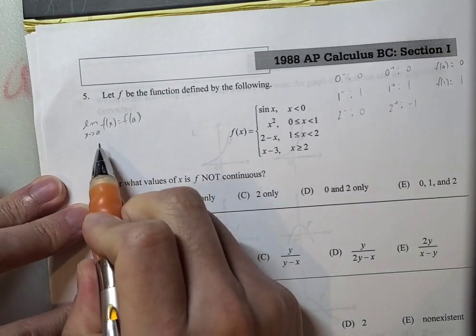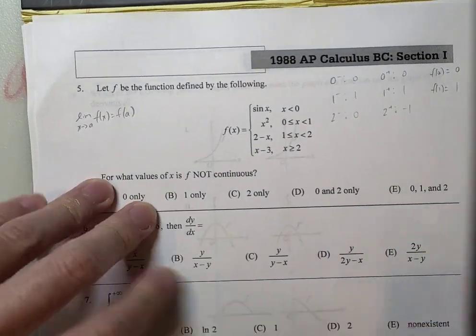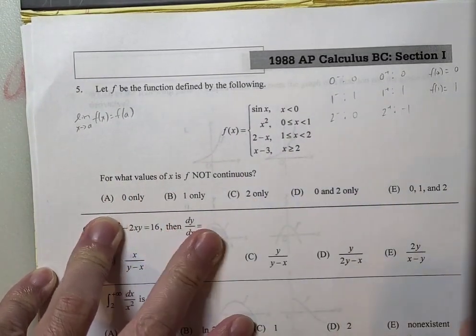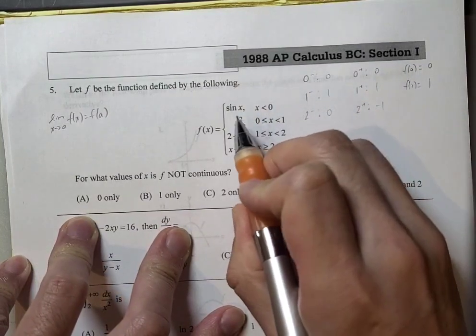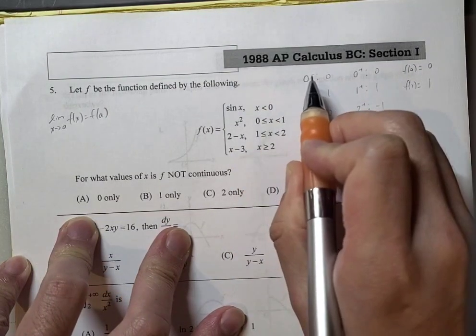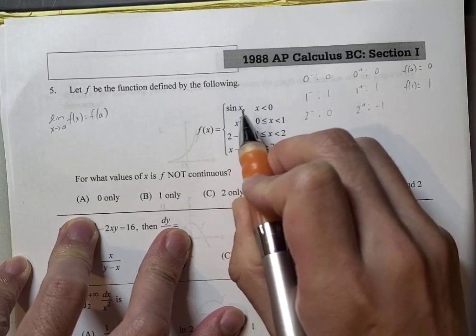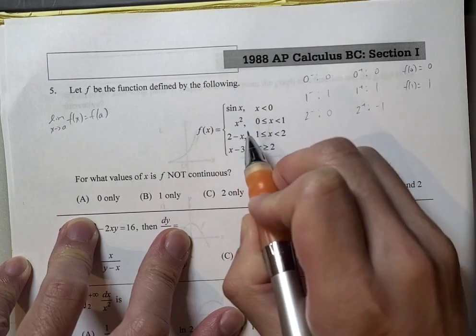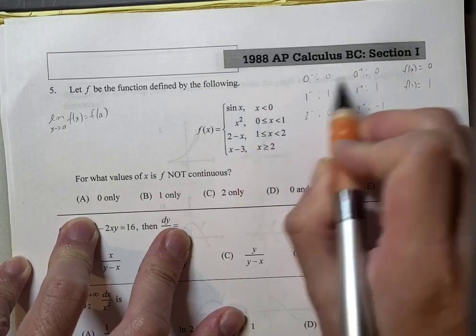Okay, if the limit as x approaches a of f of x is f of a, then it's continuous. Here it's piecewise, so we have to break it out into limit from the left and limit from the right. I didn't write the whole limit notation here, but what's the limit as x goes to 0 from the left of f? We approach along this curve, sine 0, that's 0. How about 0 from the right? We approach 0 along this curve, that's 0 squared, which is 0.